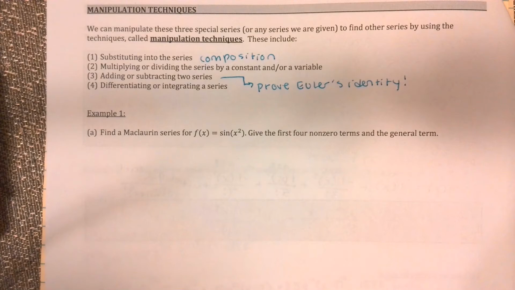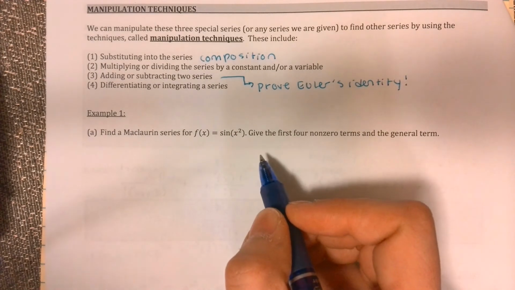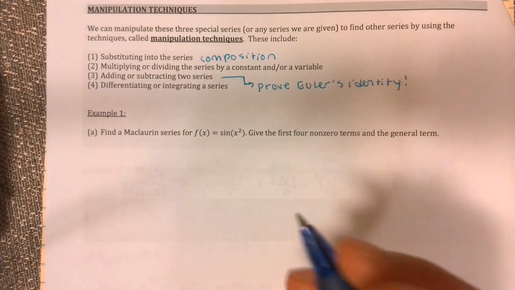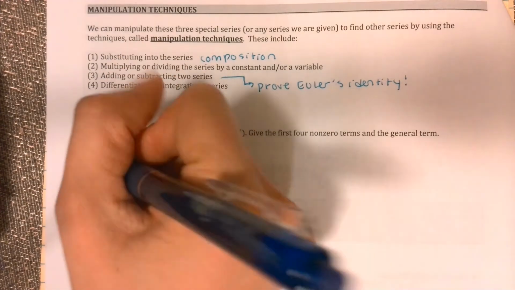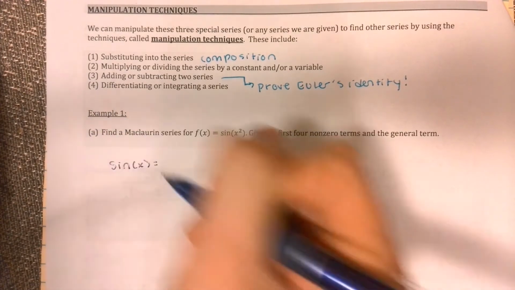If I want to find the Maclaurin series for sine of x squared, the first thing I want to do is write down the Maclaurin series for sine of x. So sine of x is equal to what we just derived.